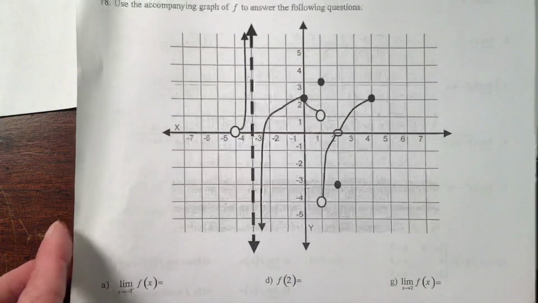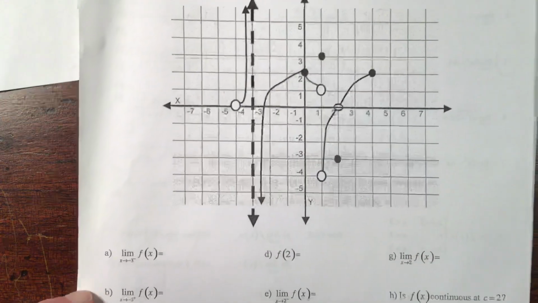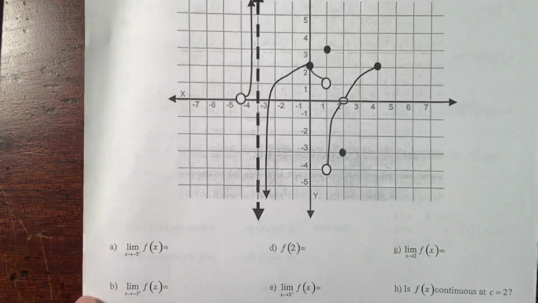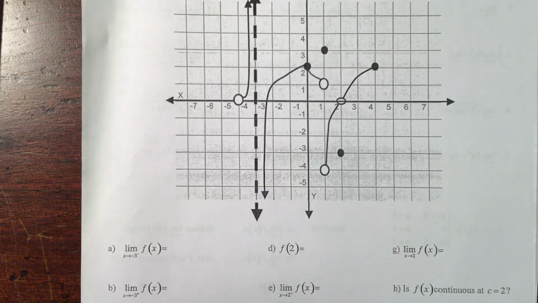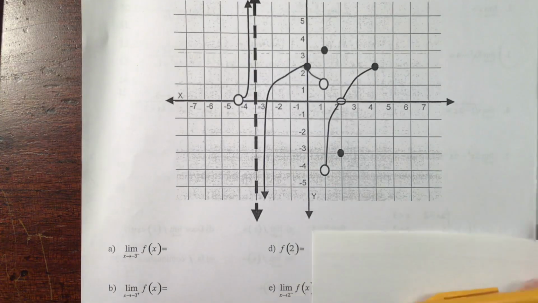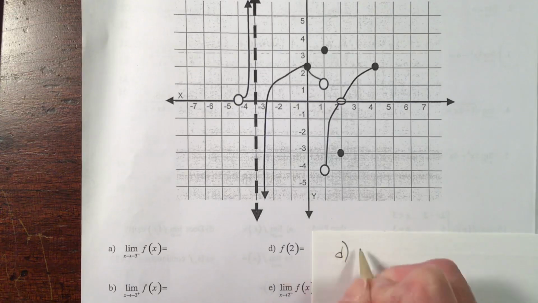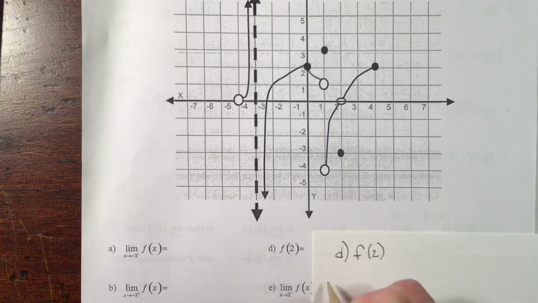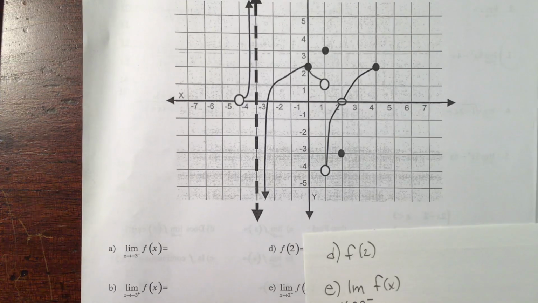The last thing I want to do is real quickly just go over some of the graphing problems. So if we're looking at the graph of a function and we're being asked, I'm going to probably just do D, E, and F with you. So D is f of 2. E, the limit as x approaches 2 from the left. And F is the limit as x approaches 2 from the right.